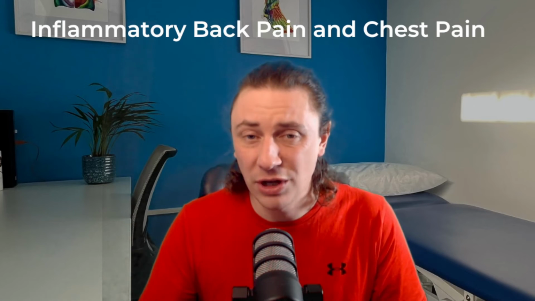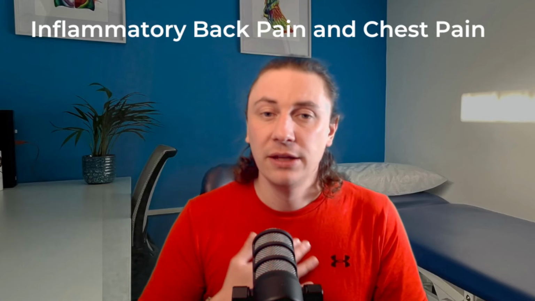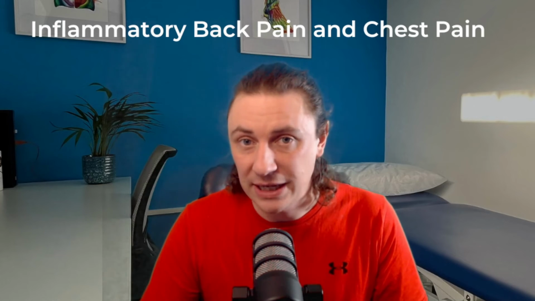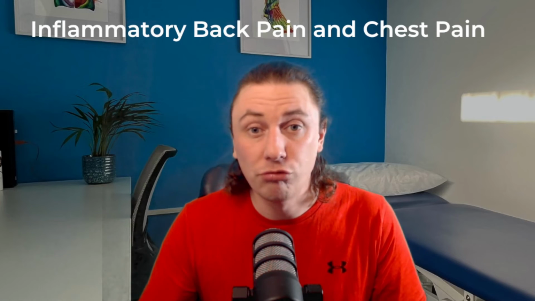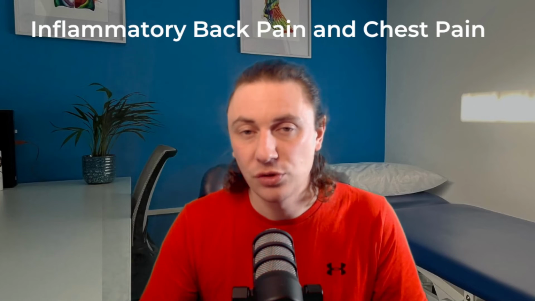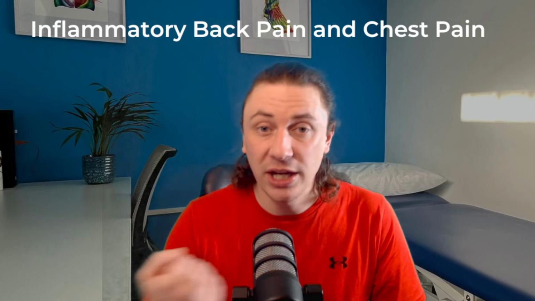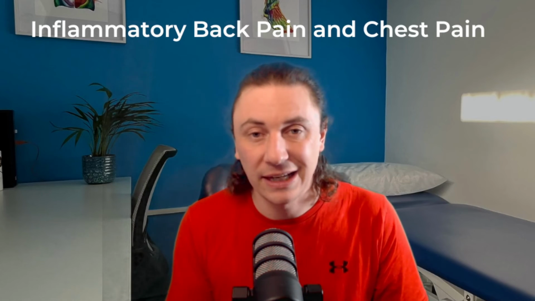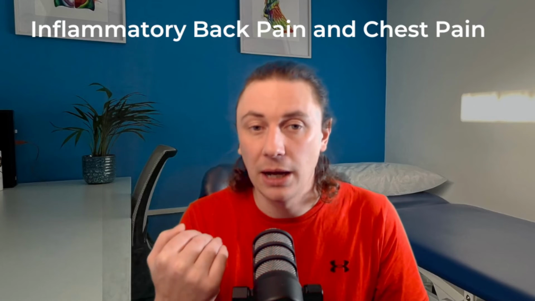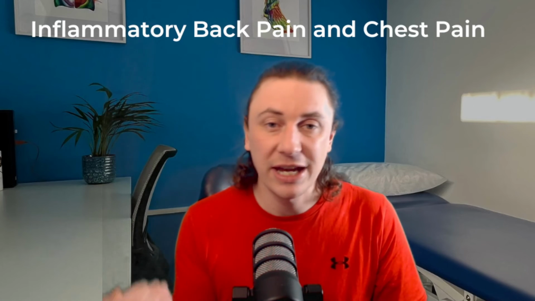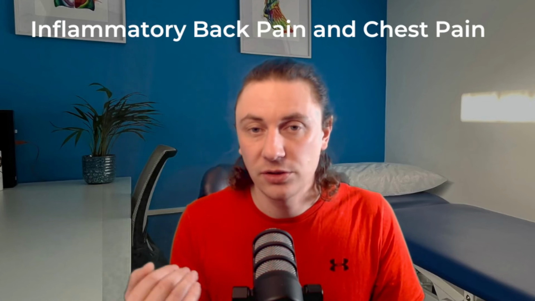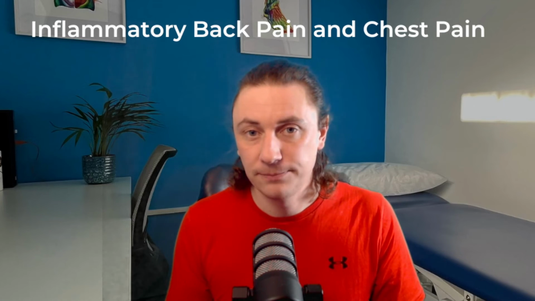So with costochondritis, much more than the sternoclavicular joint, what we're going to see is the changing of the other medications that are already being prescribed for the inflammatory back pain. That might be a change in anti-inflammatories, it might be a change in the biologic, or an escalation from the anti-inflammatories up to the biologic. So that's usually the most common theme that we see to manage this stubborn costochondritis.